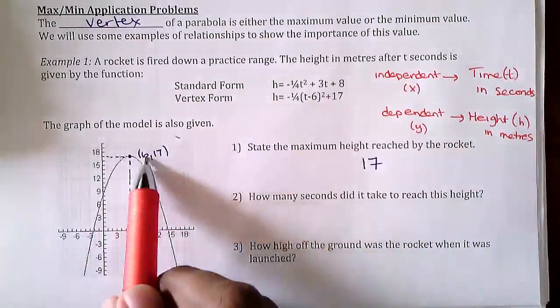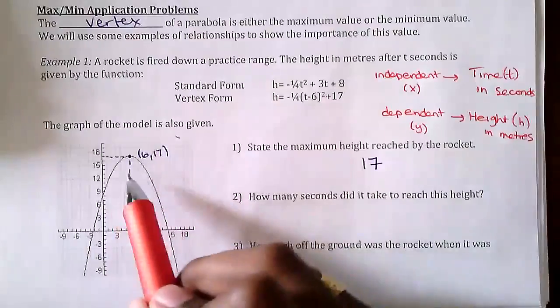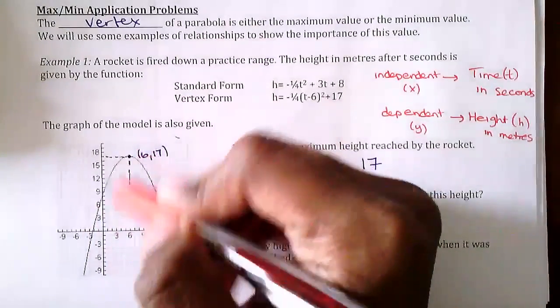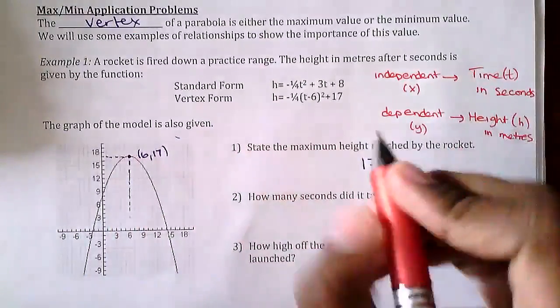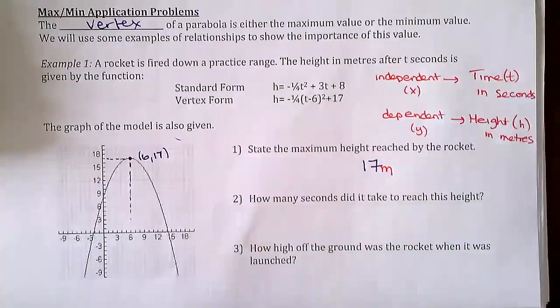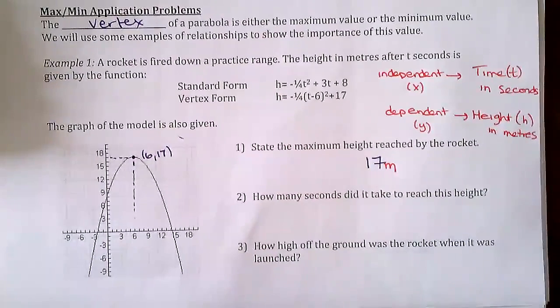So I said that this was my vertex, and I looked at it and I said my maximum value is 17. Remember, our y-axis represents height here, so this must represent 17 meters. How long did it take to reach this height?